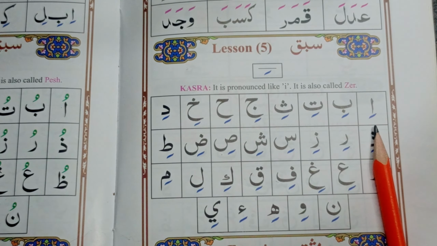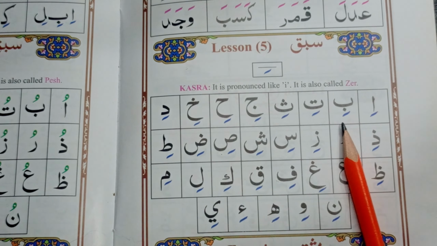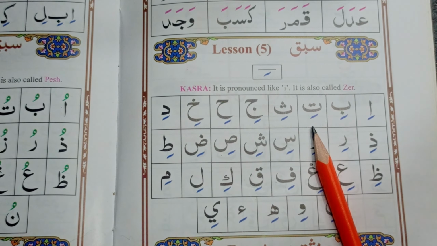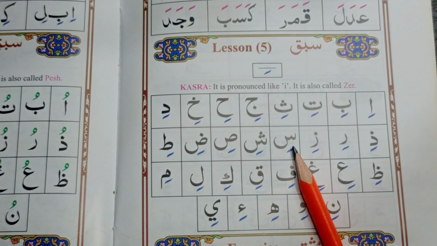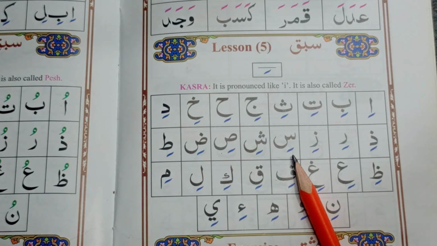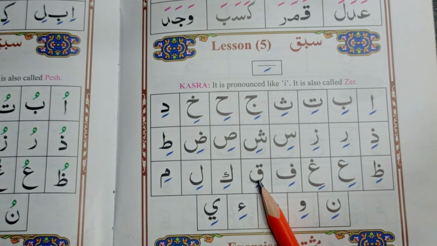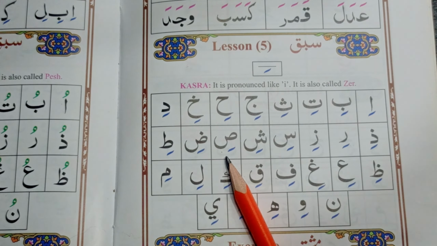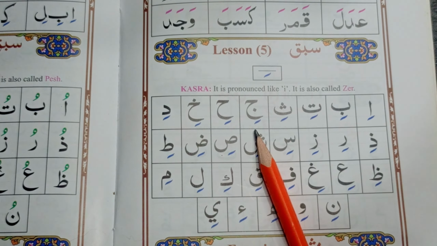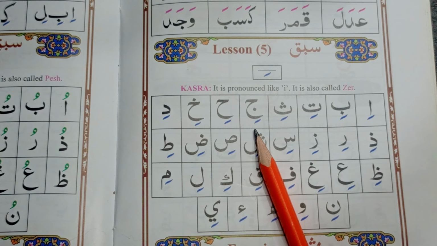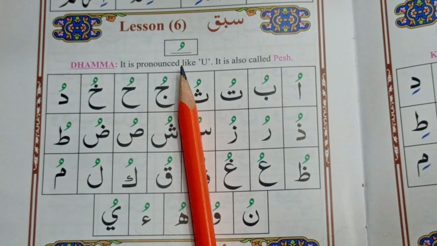For example, alif kasra e, ba kasra bi, ta kasra ti. Everyone reads it like that: e. For example, this one is sin. It's going to be sin kasra si. Qaf kasra qi. Sad kasra si. This one is jim kasra ji. Every letter is read like that: ji.